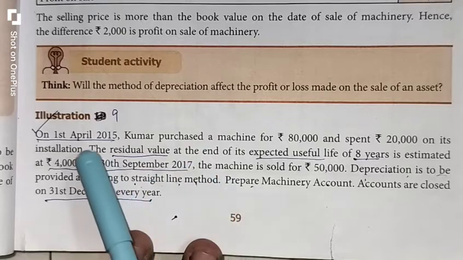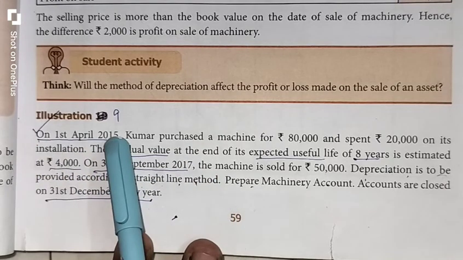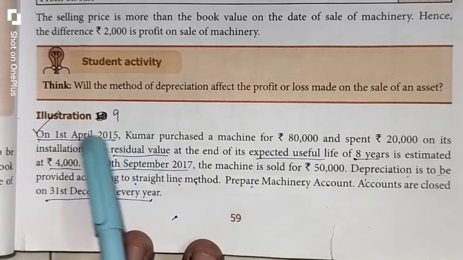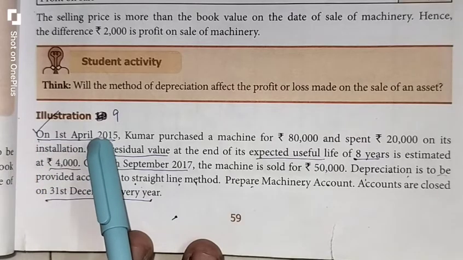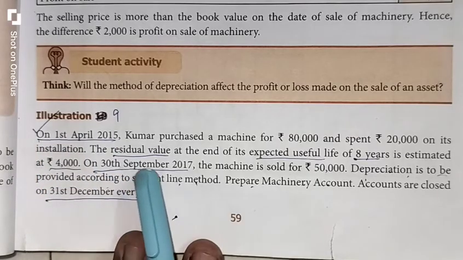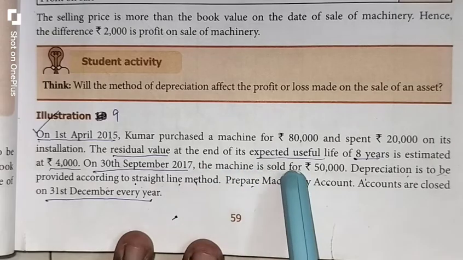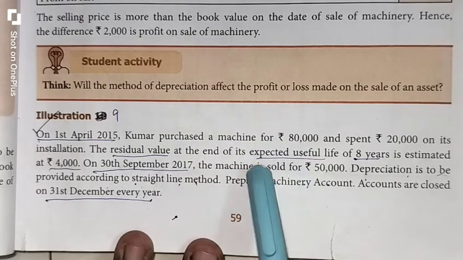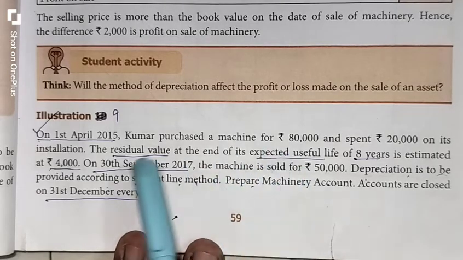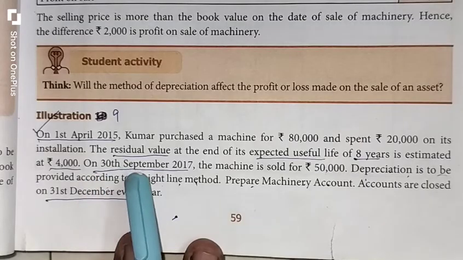Listen, we have to take the purchasing period, which is given there, and also the sold asset period, which is also given here, 30th September 2017.